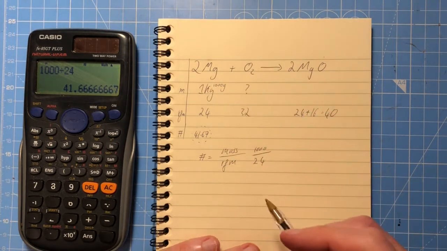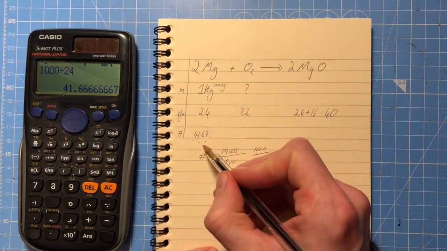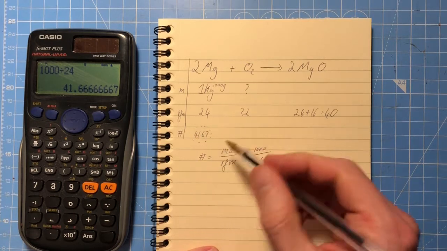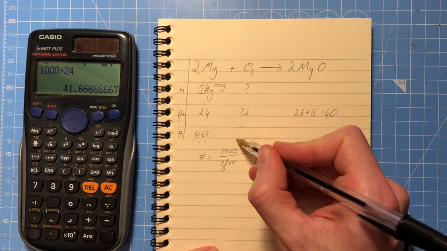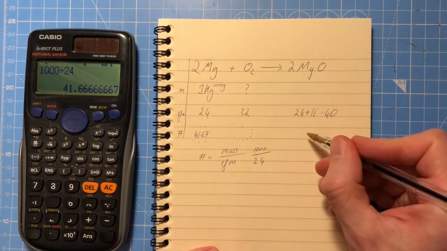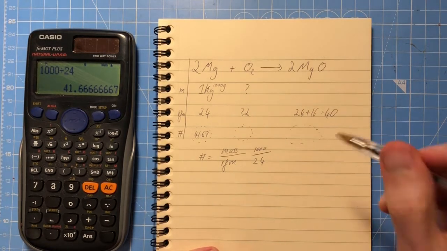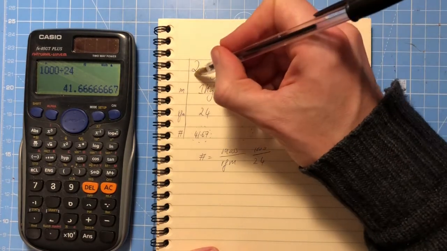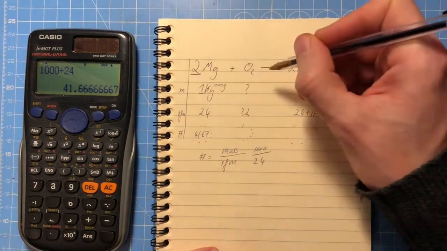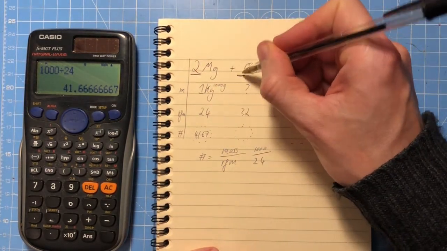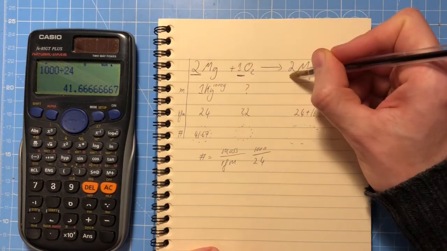Okay, so what's next? Well, now that we know how many moles of magnesium we have, we can actually fill in how many moles we have of oxygen and how many moles we have for magnesium oxide, because we can come up here and look at the balancing numbers. 2, 1, technically speaking, 1, and 2.